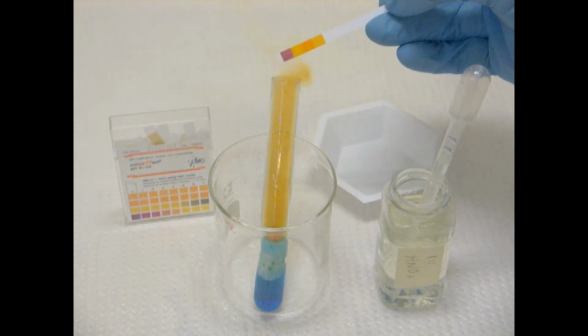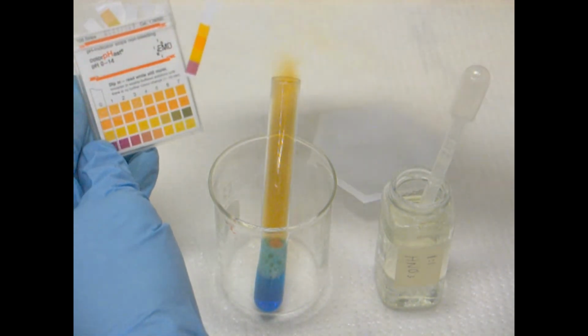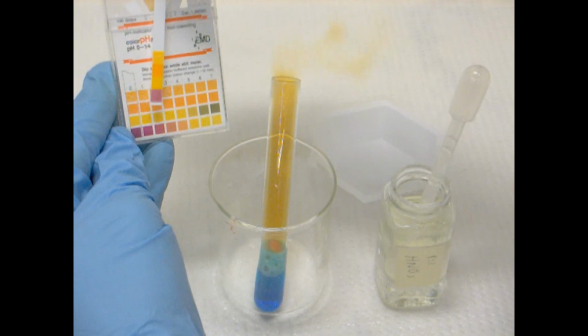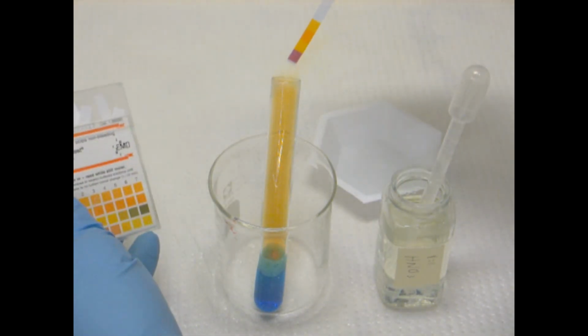I'll hold it against the scale on the pH paper container. You can see that the pH lies between 1 and 2. Notice the copper metal is completely dissolved. That was a vigorous reaction. So what happened here?